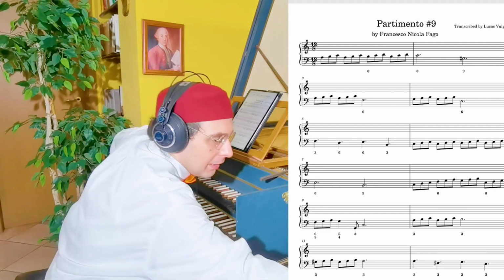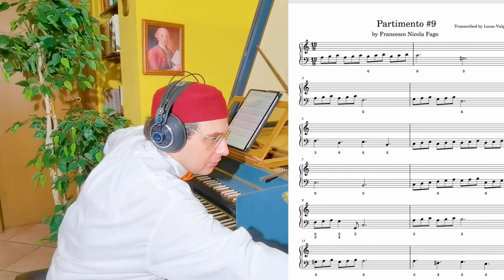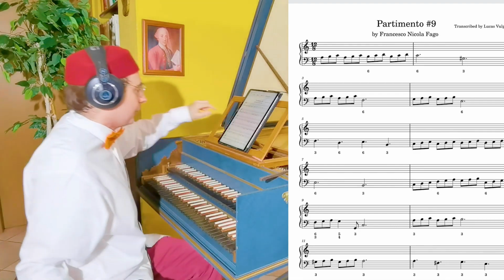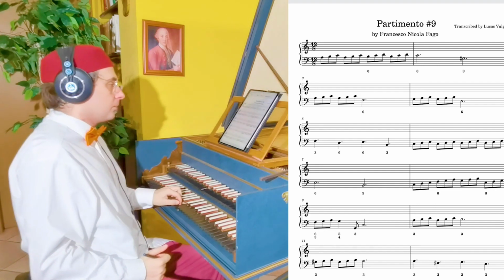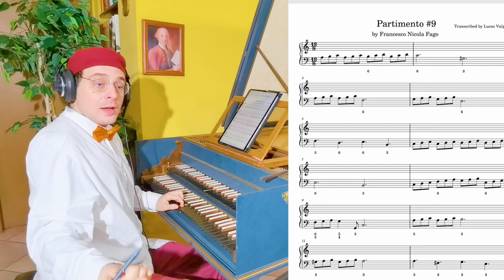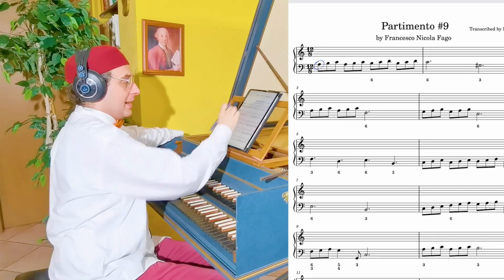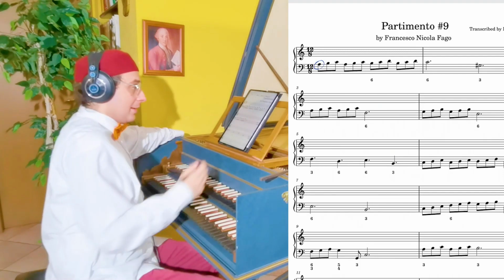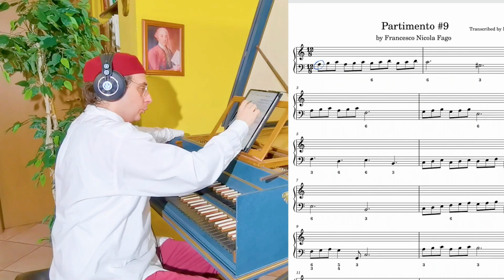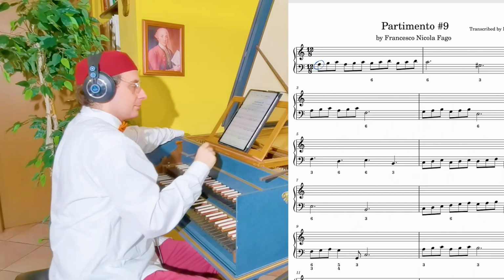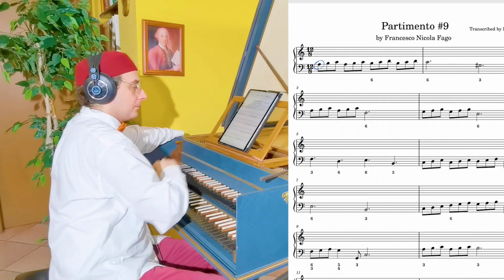Exactly. Now let's realize this Partimento. So Luke, let's start with you. We have the bass line this way. And let's talk about solfeggio. How is the first note in solfeggio? What's the name? Re. Good. And what's the name of the second note? Mi. Good. And what's the name of the third note? Fa. Good. Re, mi, fa.